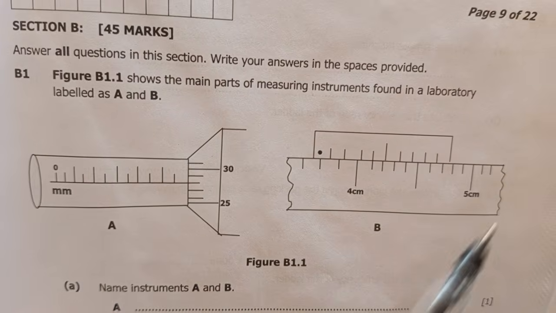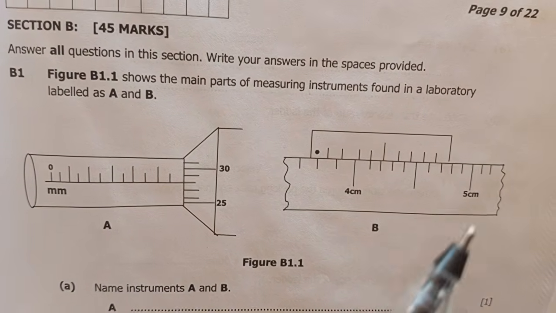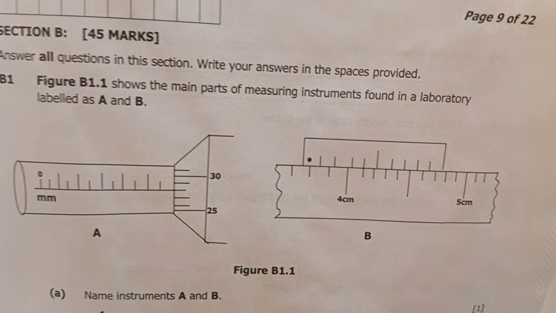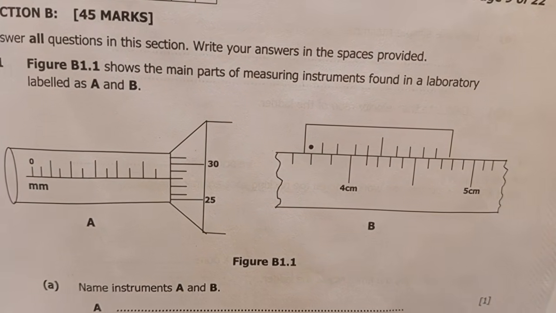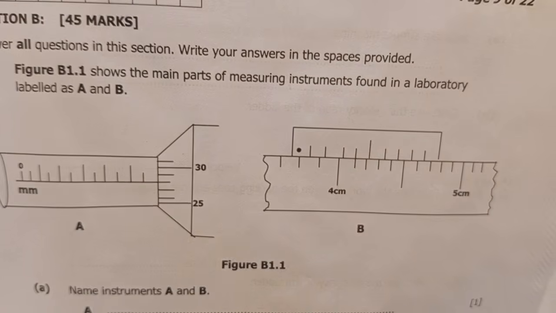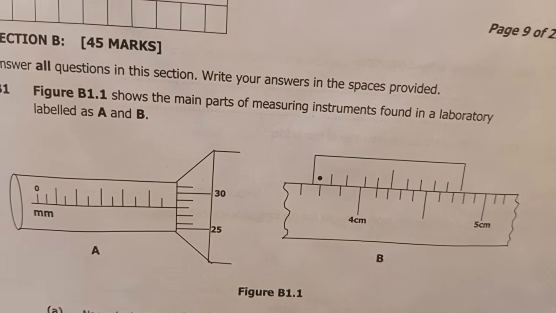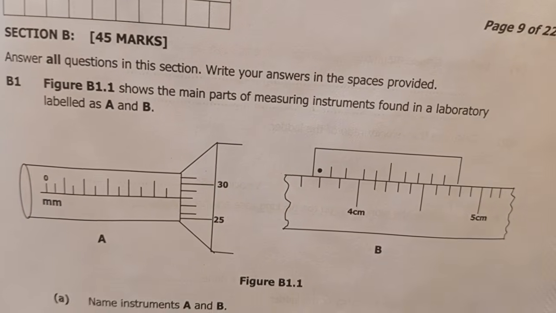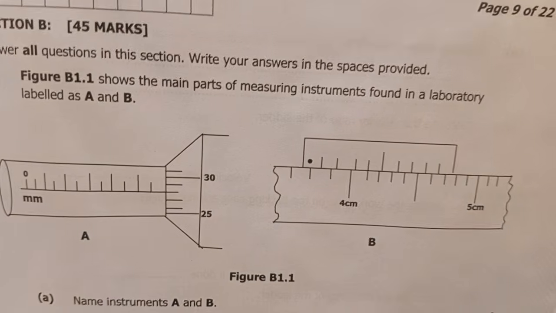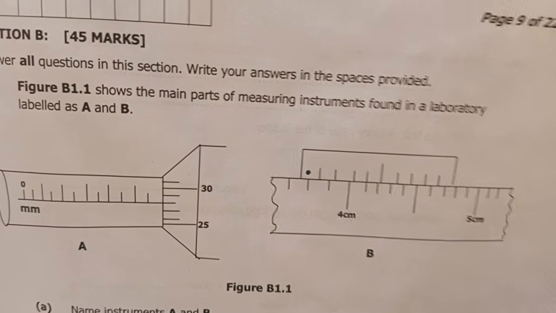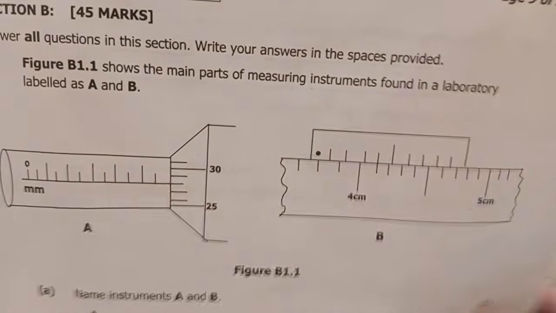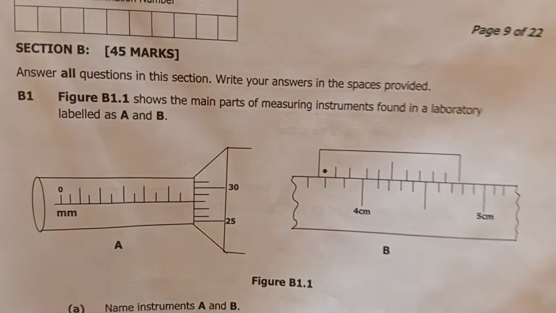So you have two instruments that have been put here, and they have been labeled A and B. So now what you're supposed to do in answering this question is identify those instruments and label, if it is necessary, what you can label on those instruments. Okay, so now when we look at these two instruments, these are instruments that are used to measure length.